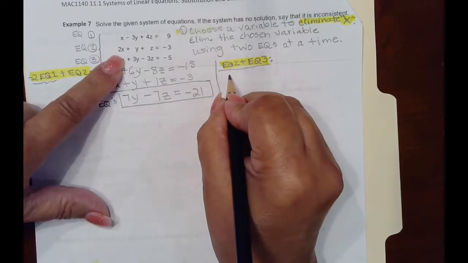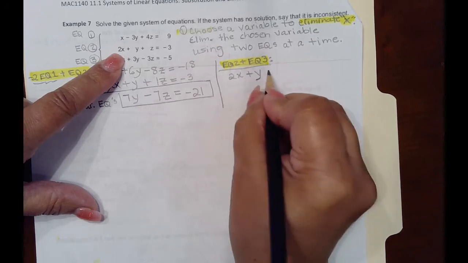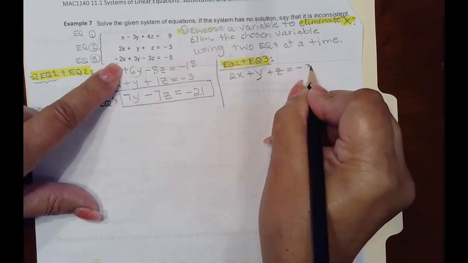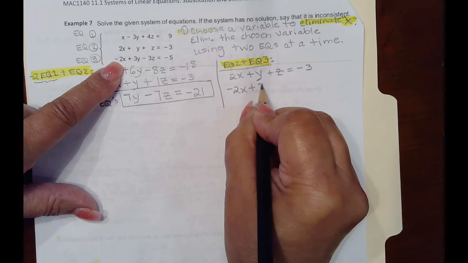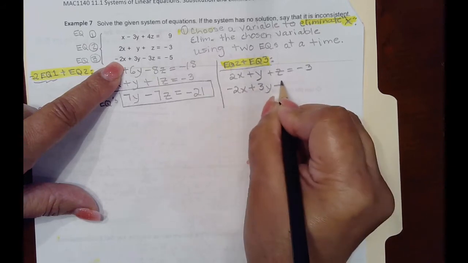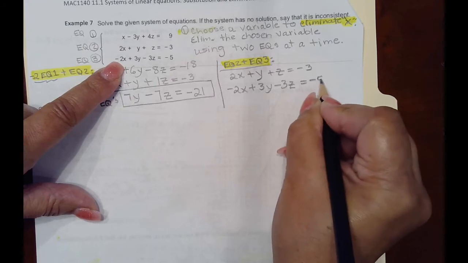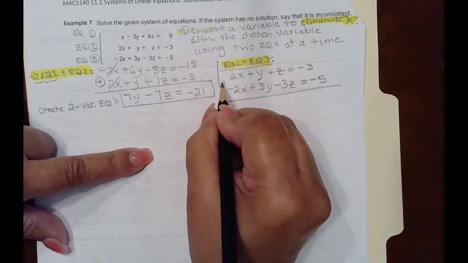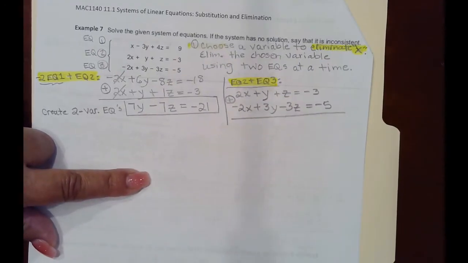Okay, so equation 2, I'm just going to copy it here, remove it from the main system so you can concentrate. And then negative 2x plus 3y minus 3z is equal to negative 5. I already have opposite sign integers, so I'm ready to jump into the step where I add the 2 equations together.